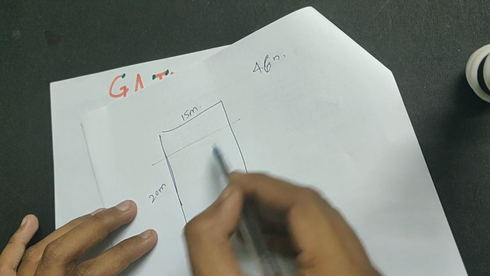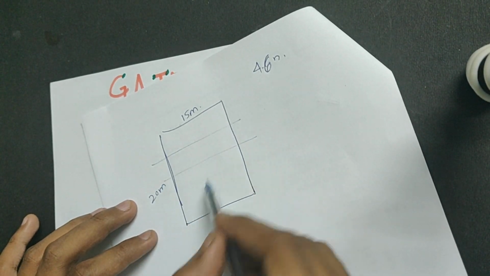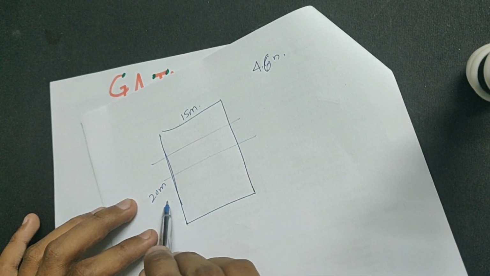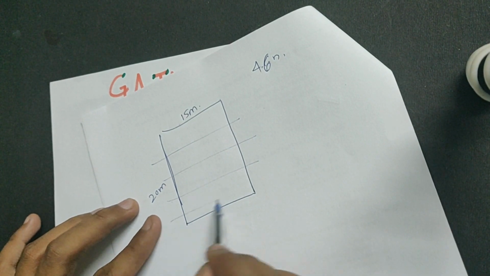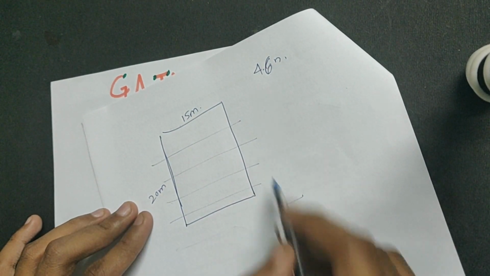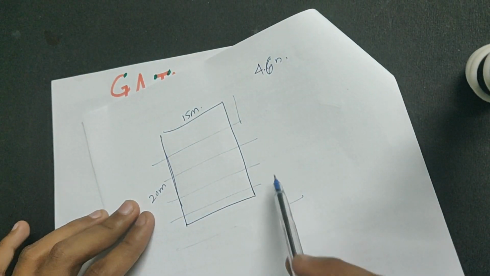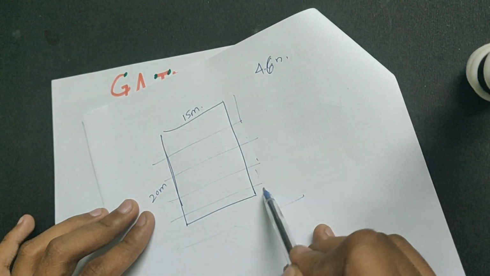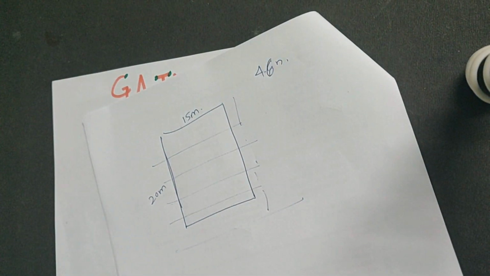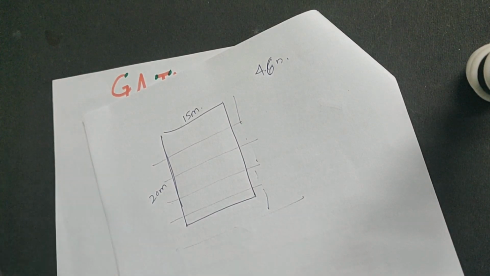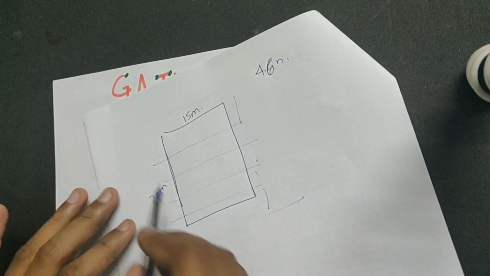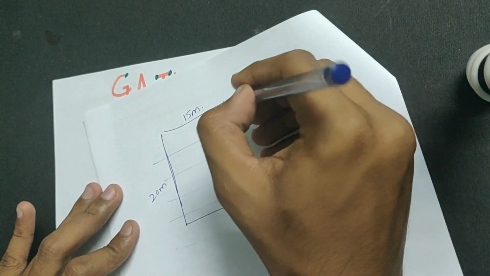So, 1, 2, 3, 4 and 5. Each of them measures 4.6. So right now we are making a 4.6 by 4.6 grid, because that is the maximum spacing one can have.